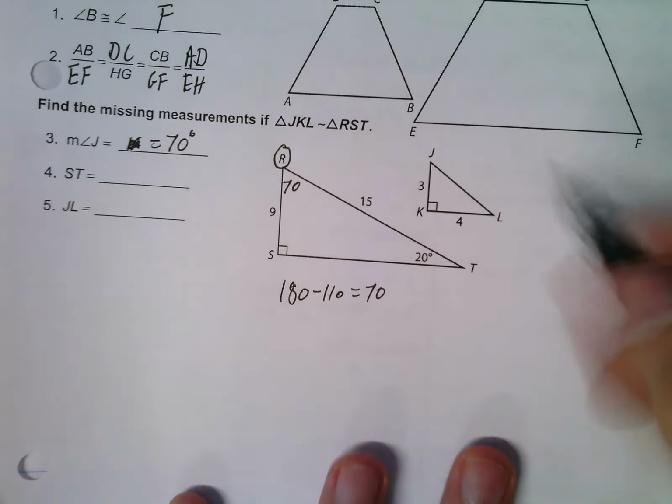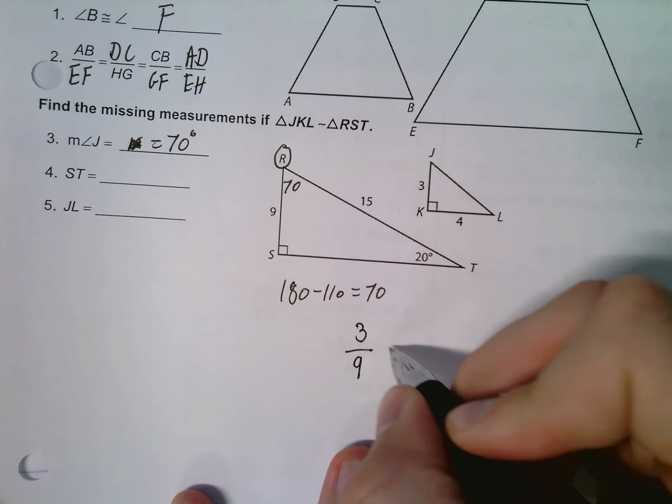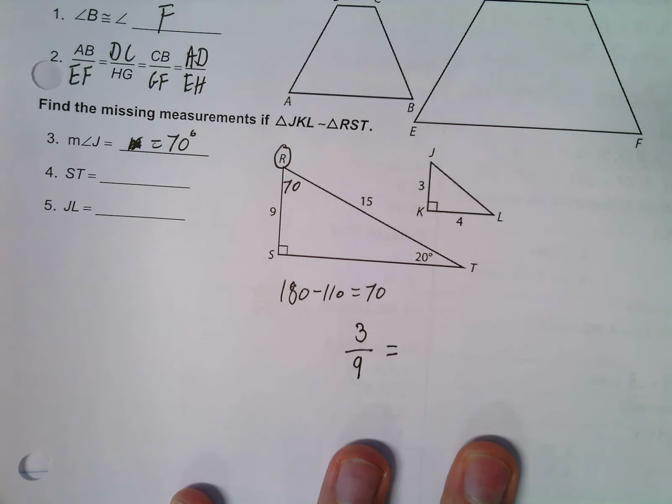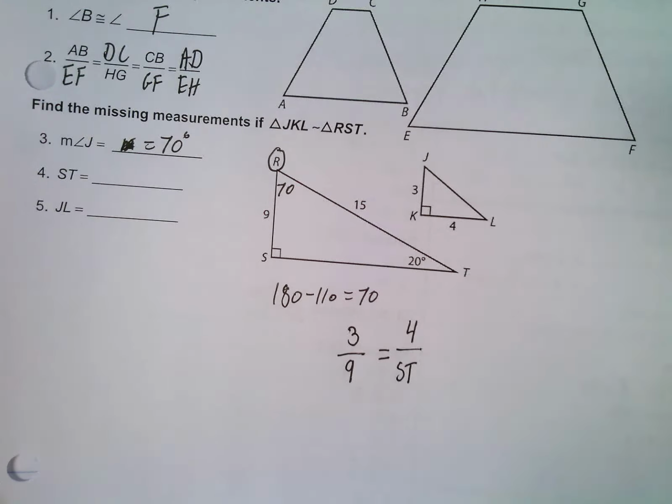Good. So here's what you said. 3 over 9 has to be equal to 4 over whatever ST is, right? This is how you found it in your head. How do I figure out what ST is?